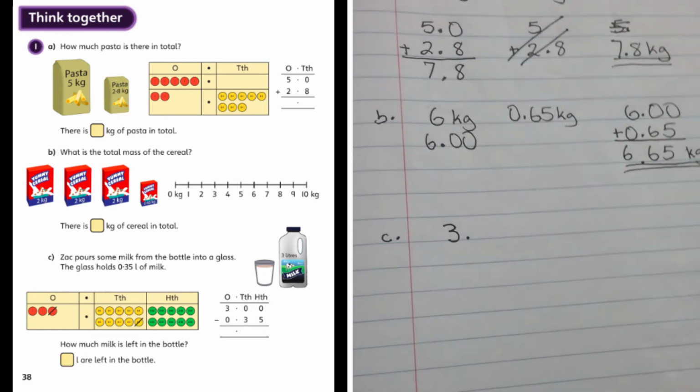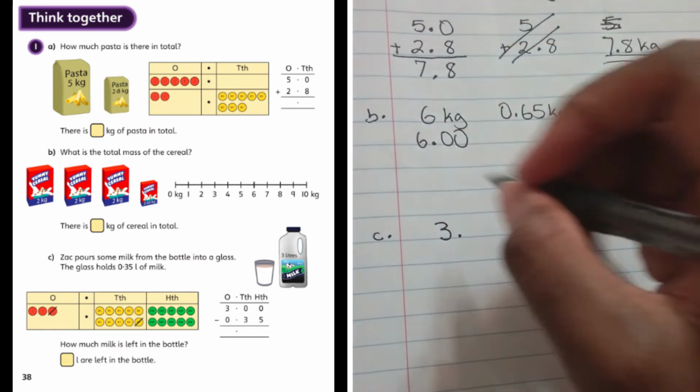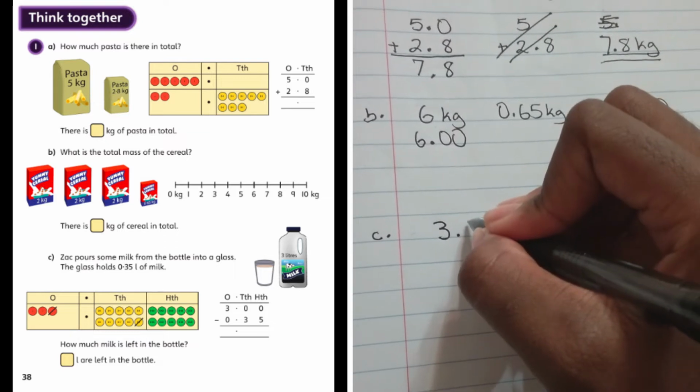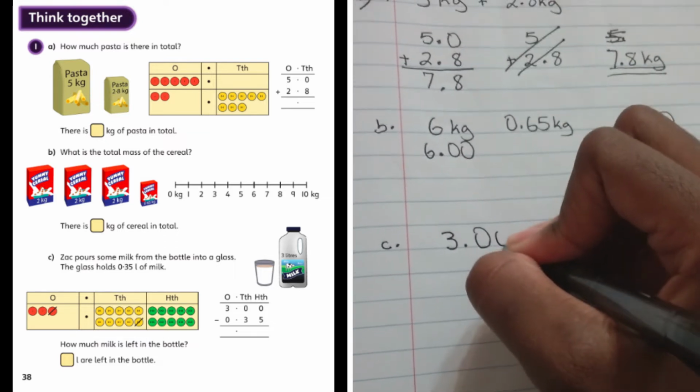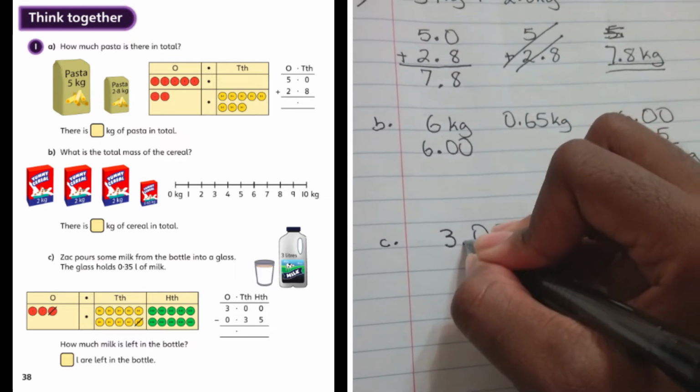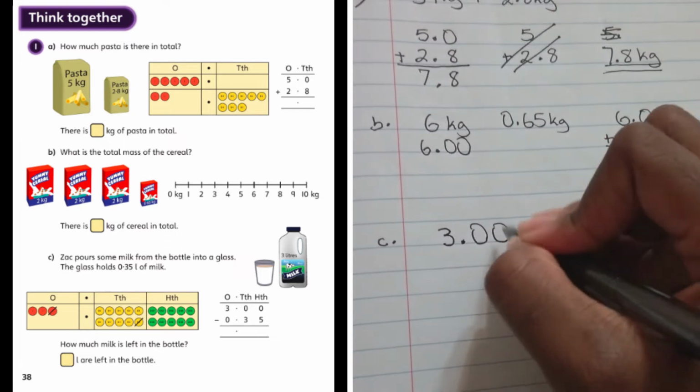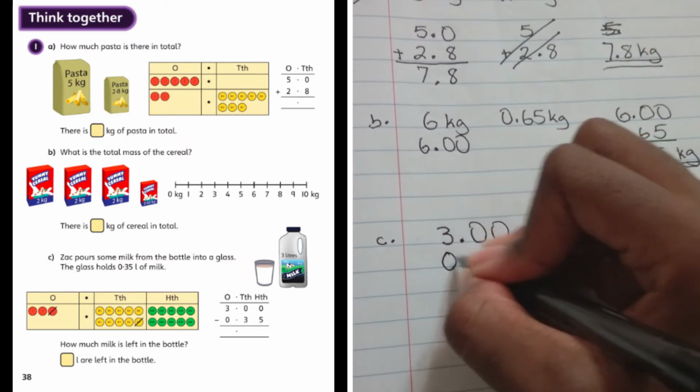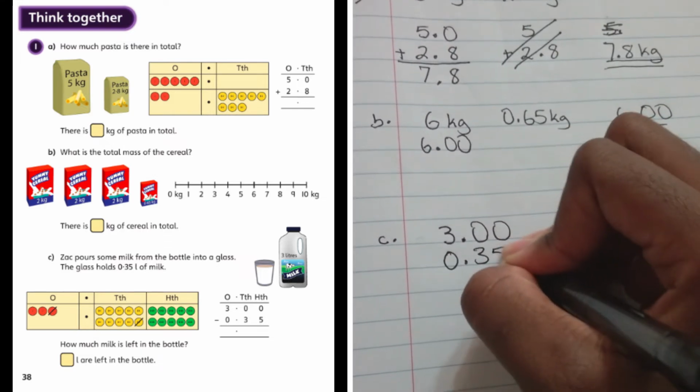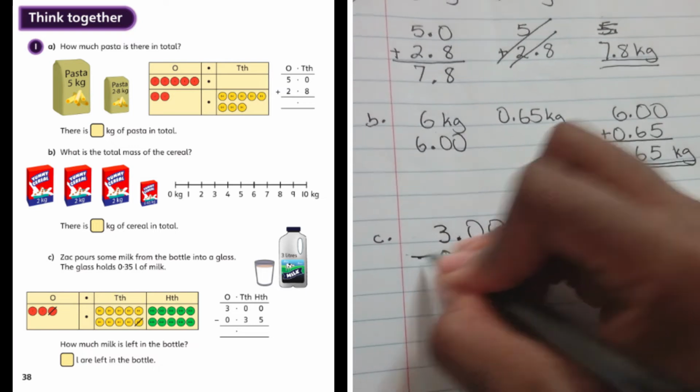3 liters, take away the glass, which is 0.35. So 3 liters is the exact same thing as 3.00 because there's nothing there. I'm just using it to hold the place open. And now I'm taking away 0.35. I'm subtracting.